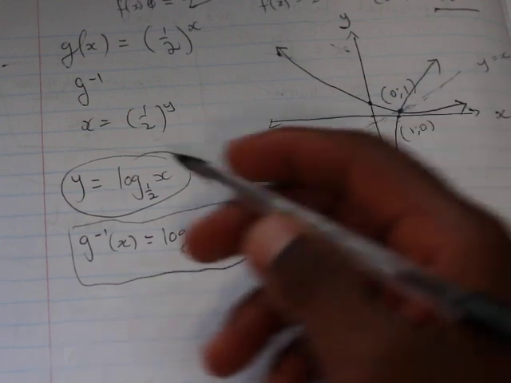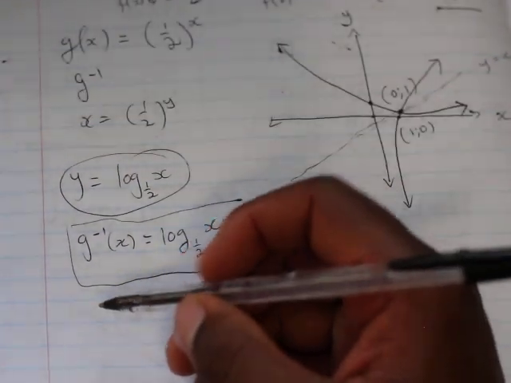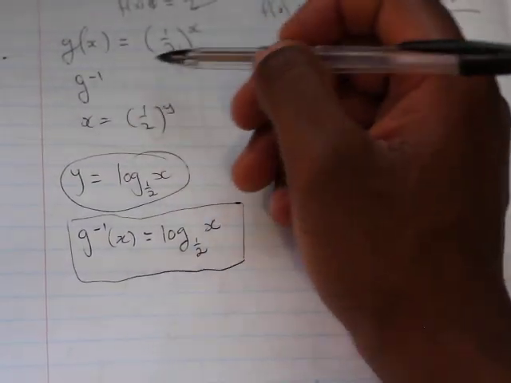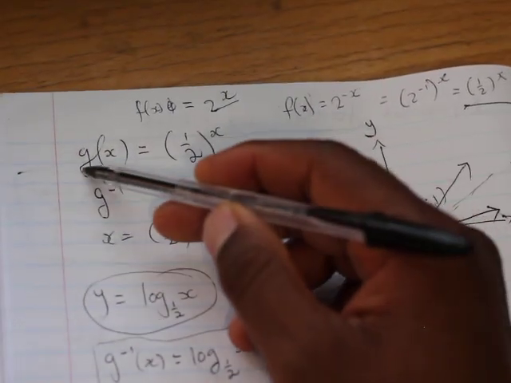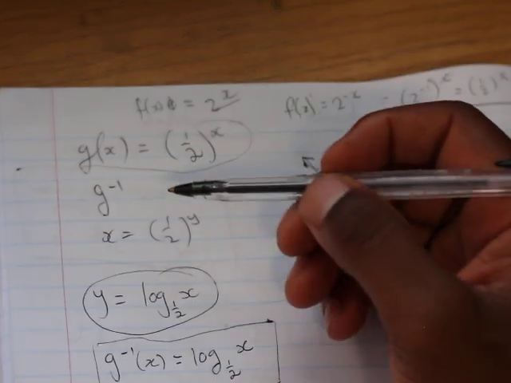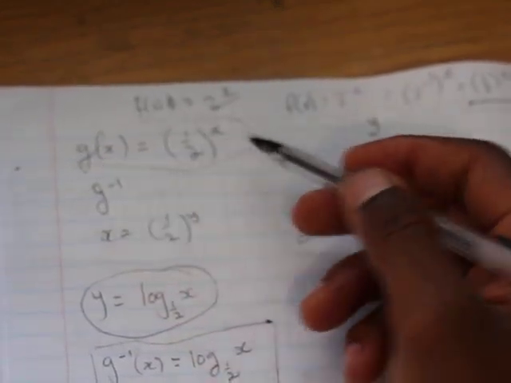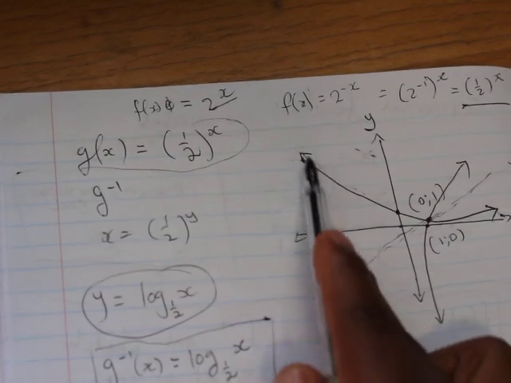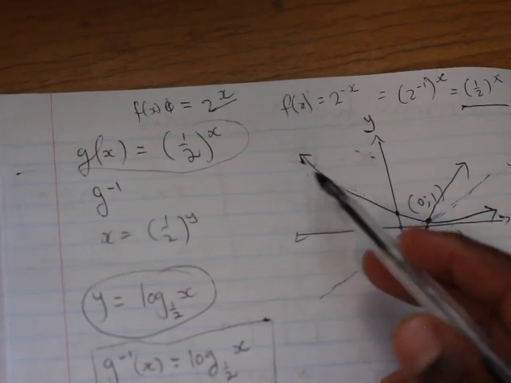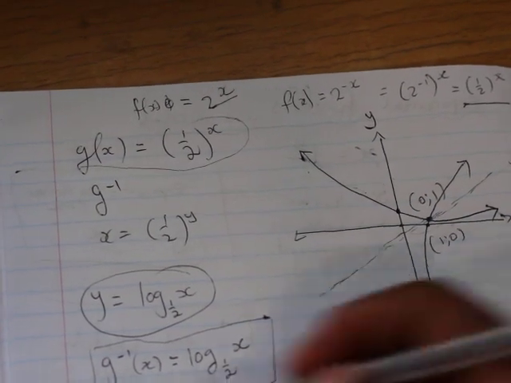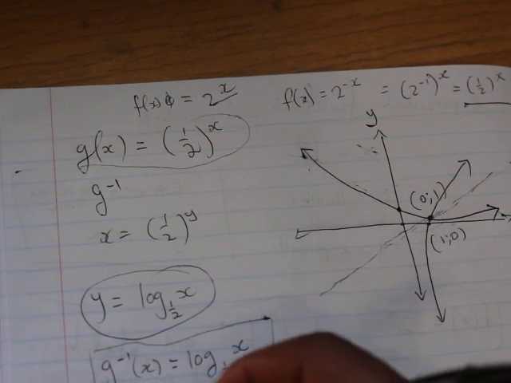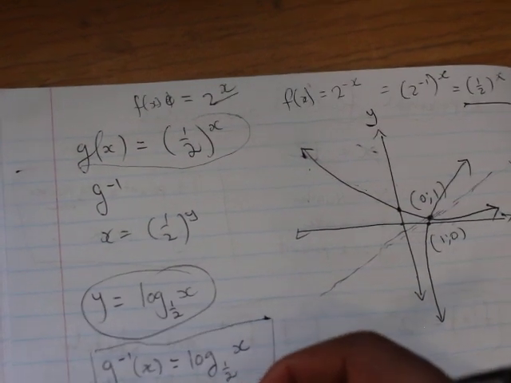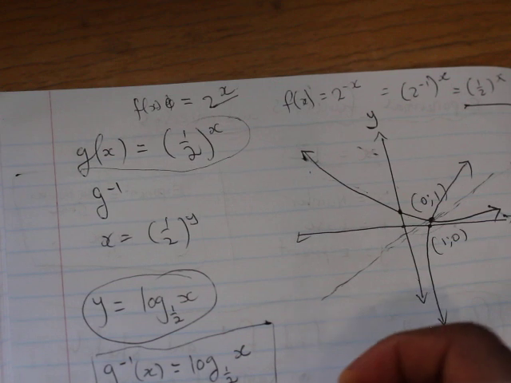Let's talk about the domain and the range. If you can figure out the domain and the range for this, it's all done. So the domain for this, you can see that it goes forever to the left and forever to the right. And I'm talking about G, which is the main function. In other words, the domain for G, where G of x is equal to 1 over 2 to the exponent x.